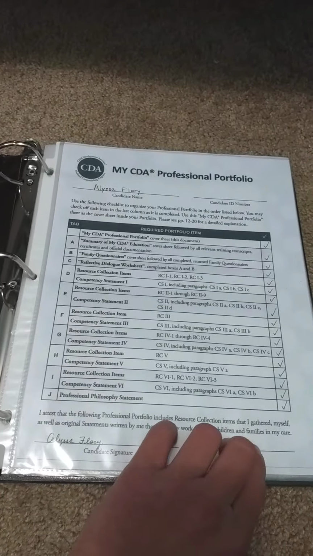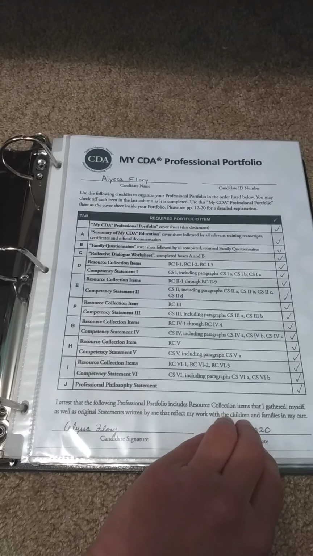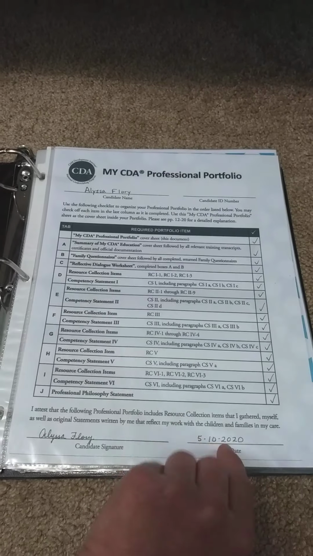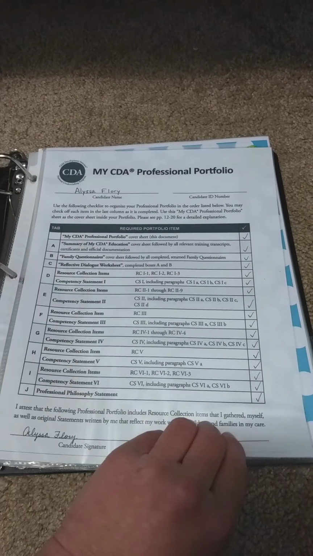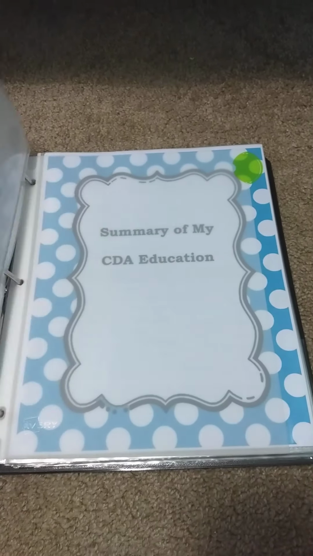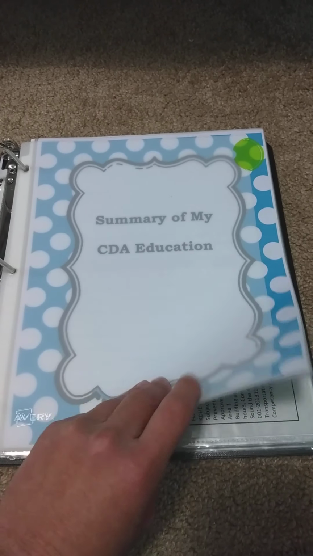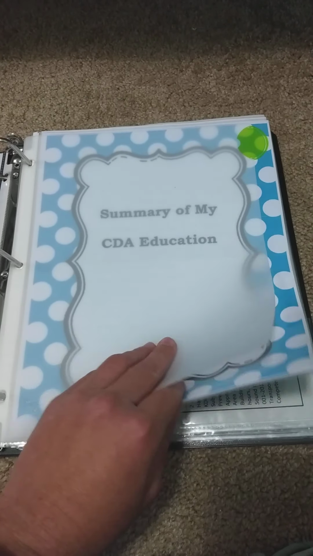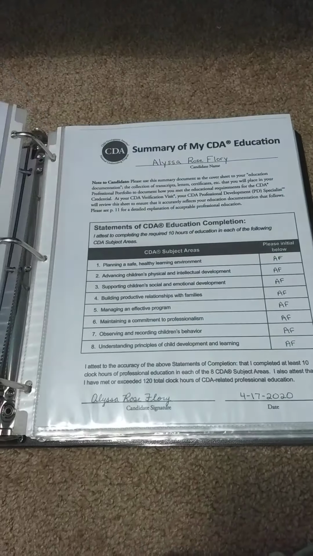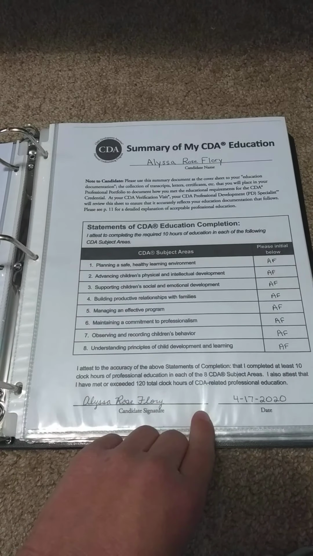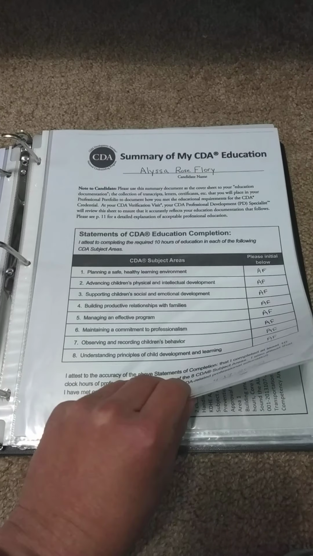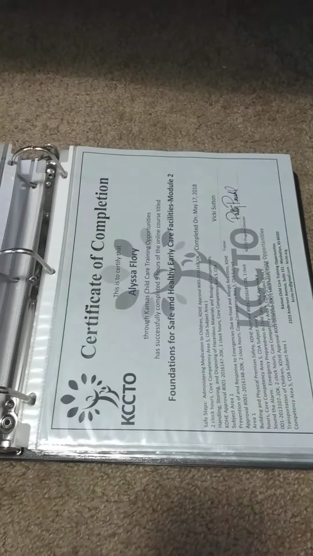I have my CDA Professional Portfolio cover page, table of contents, where it says the order of how you need to put everything into your notebook. And then we start off with my summary of CDA education, which talks about all of the subject areas, and so you initial those and you complete that page.